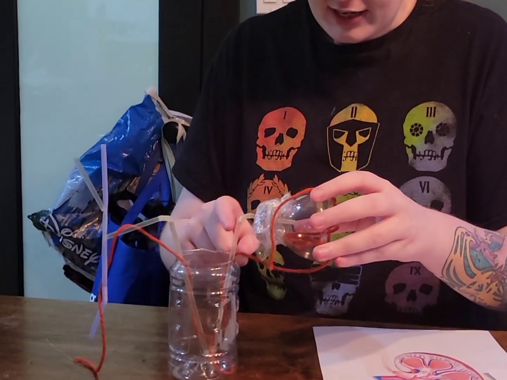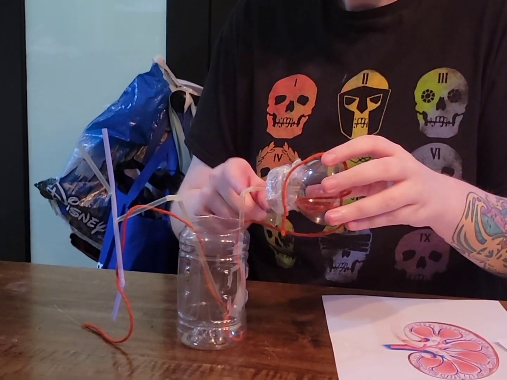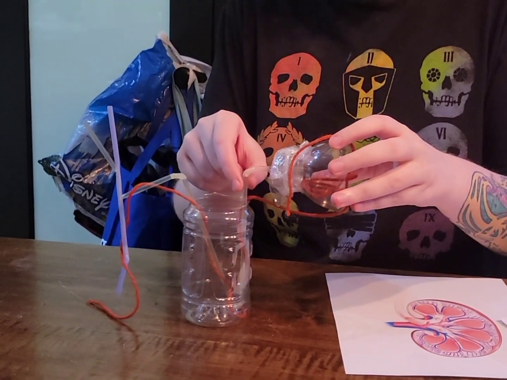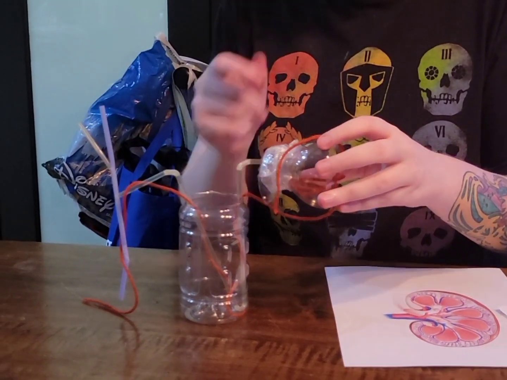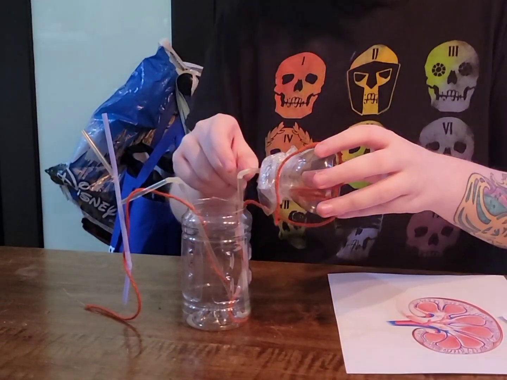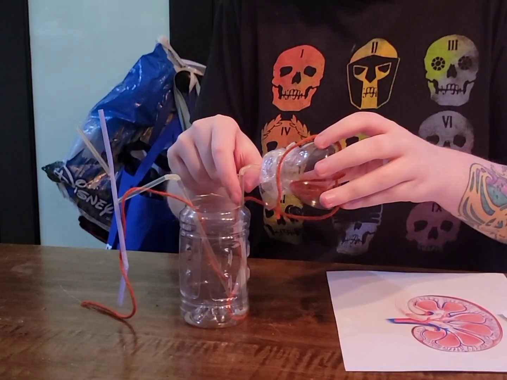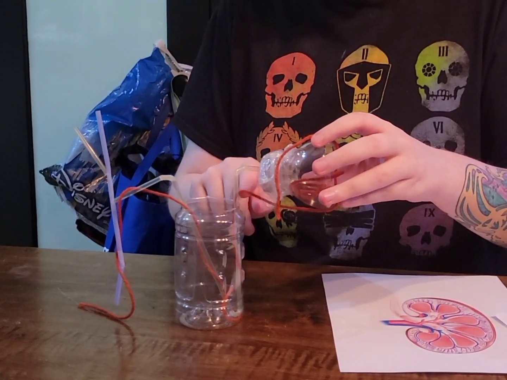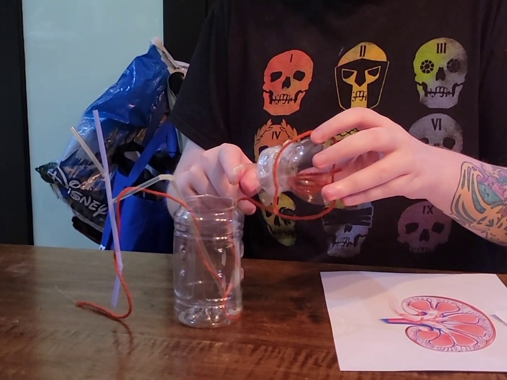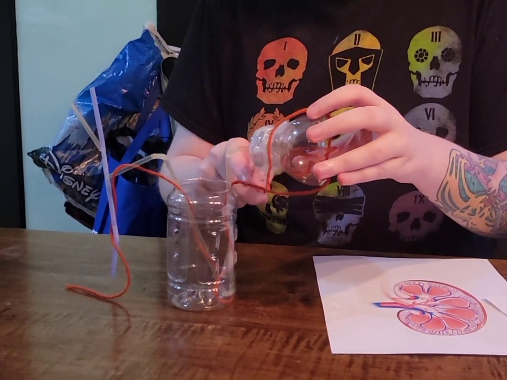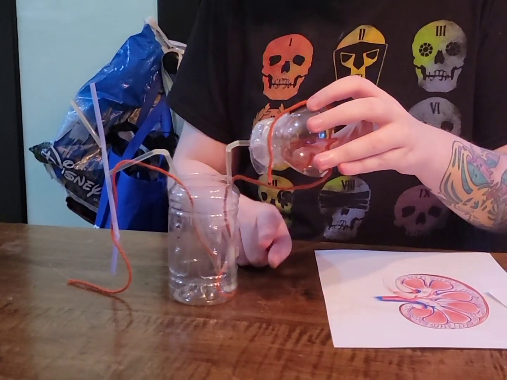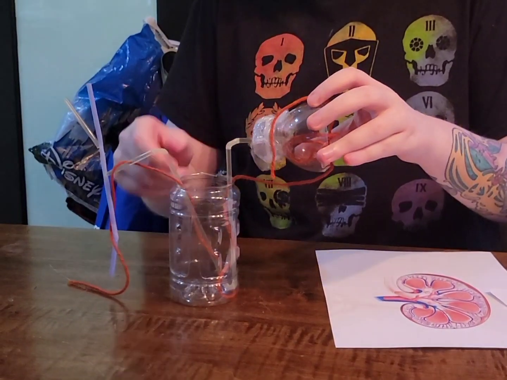And the way it does that is because it's a tube, it has to happen by osmosis with a semi-permeable barrier. And the only way for that to happen is if there's diffusion, and that happens because one area is salty and one area is not.